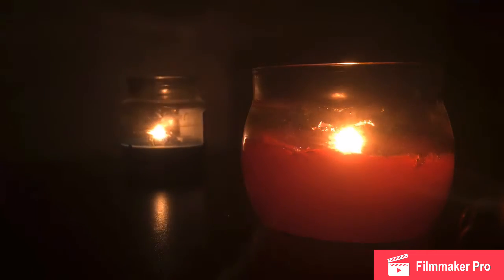So I started out with two candles. I have one candle in the front, one candle in the back, and I adjusted my focus as well as my exposure according to that. As far as exposure, I want both candles to be highlighted in the video, but I wanted the focus of the video to be on the red candle. So the red candle is in focus.